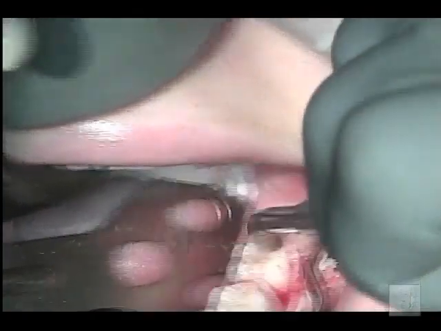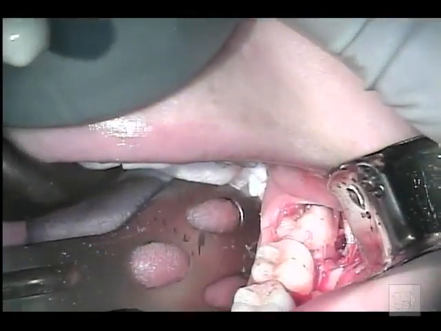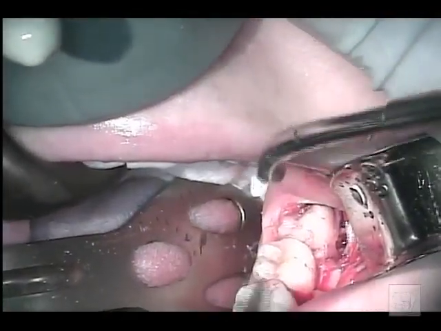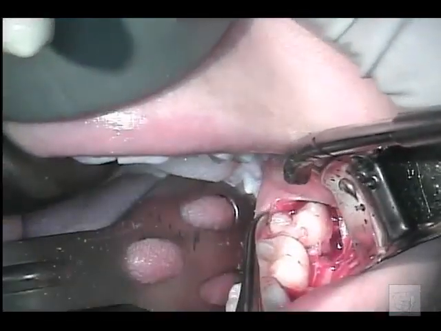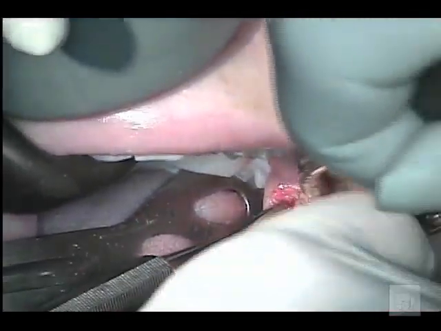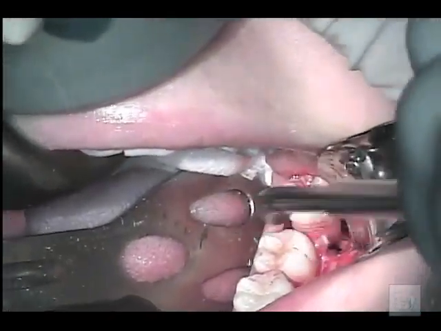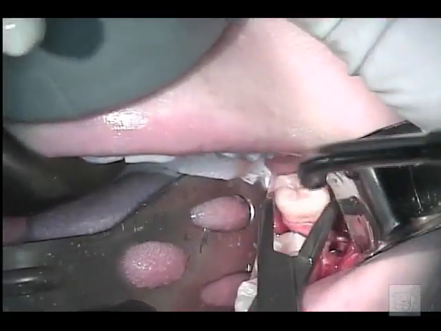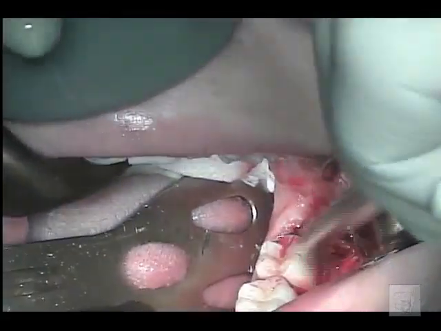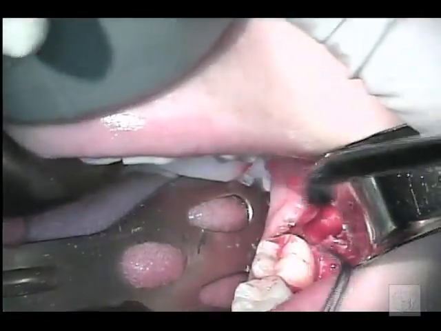Once you've removed all the bone, you try to elevate the tooth, and you see that it does move very freely. However, there's soft tissue covering the lingual aspect of the crown, and so you can use a periosteal elevator to retract those soft tissues out of the way, and you can see that the tooth elevates out very easily. You can then just grab it with a small hemostat and remove it.